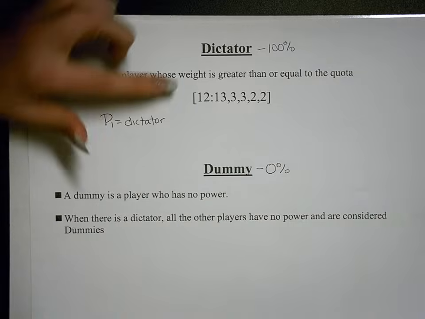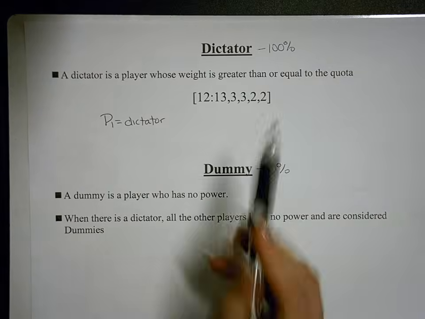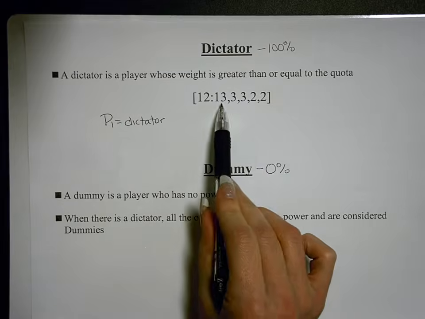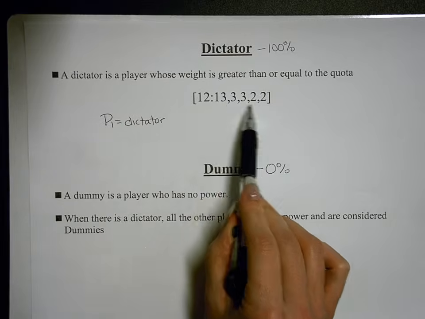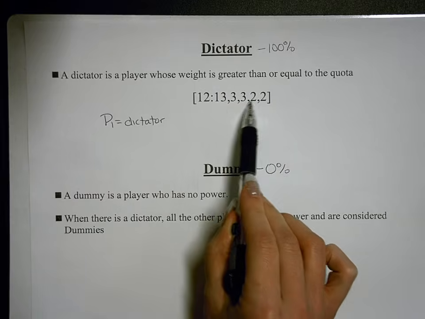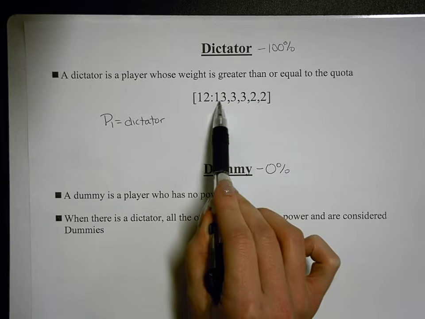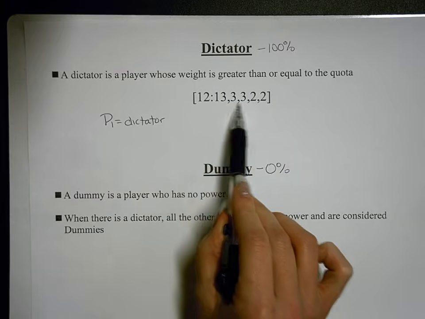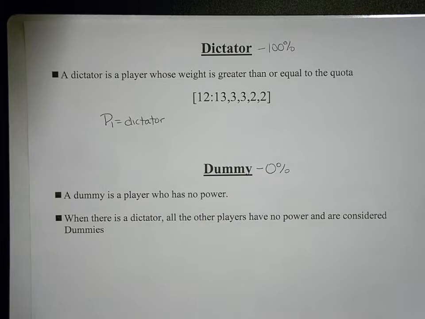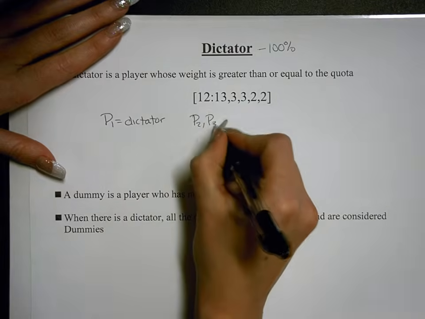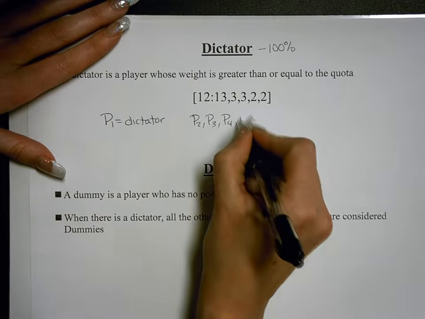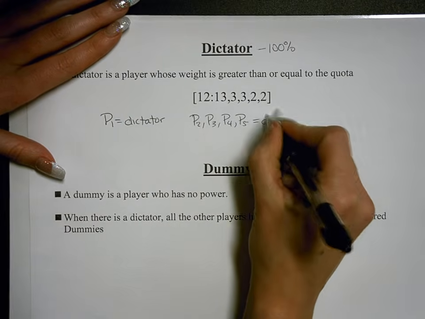So let's go back up here to this example. This is an example where we have a dictator. Player 1 is a dictator. They have 100% of the power. What that means is that the remaining players, player 2, player 3, player 4, player 5, since player 1 has 100% of the power, they have 0% of the power and would be considered dummies. So player 2, player 3, player 4, player 5 equal dummies.